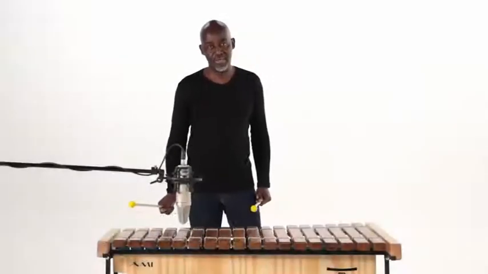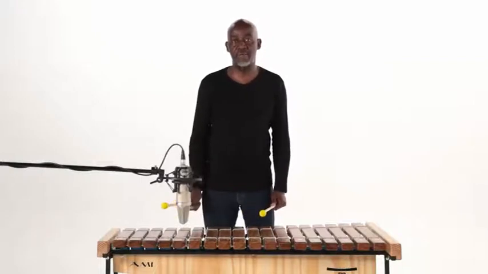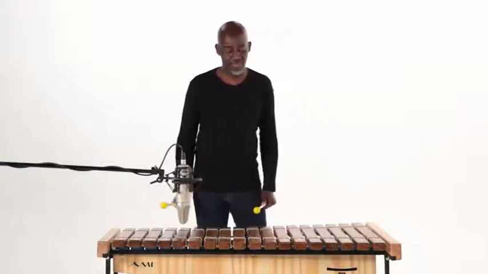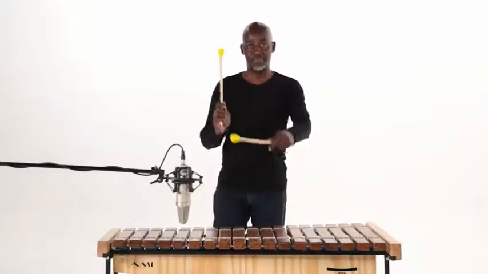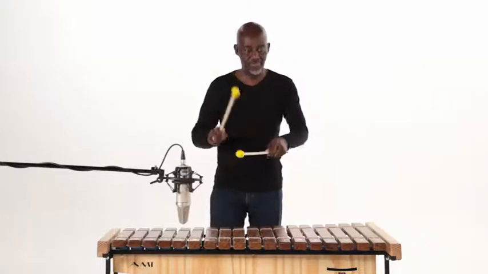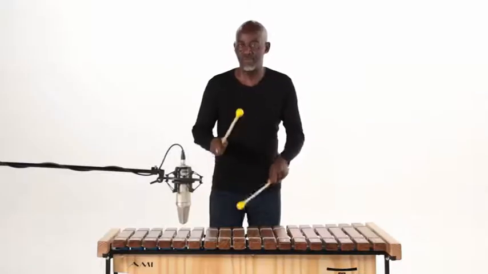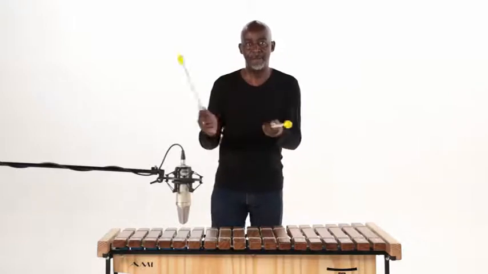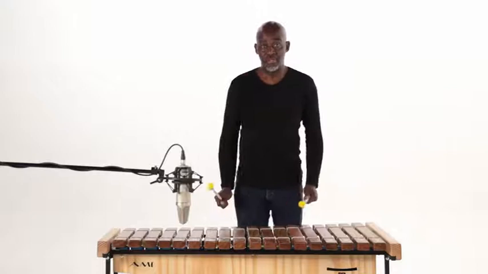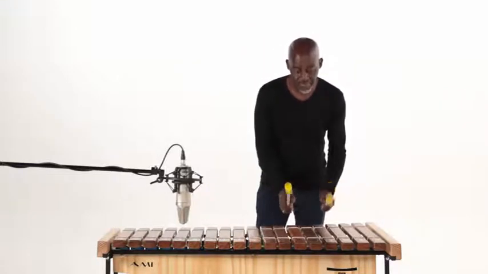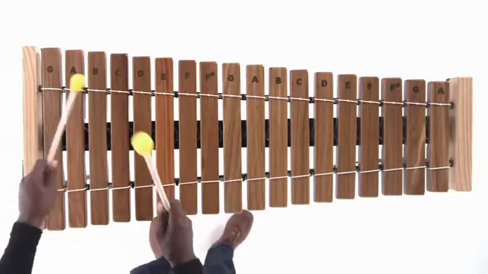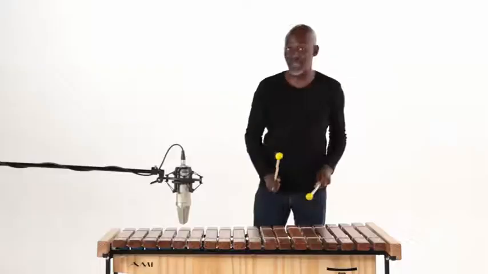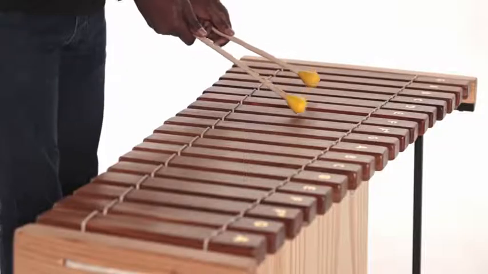Hello everybody. Today I'm going to be teaching the soprano part for the piece Ndifuna Wena by DJ TK. The rhythm to the piece goes like this. The soprano notes start from C and E. That's the rhythm. And then that next beat are the next notes, which are D and F.